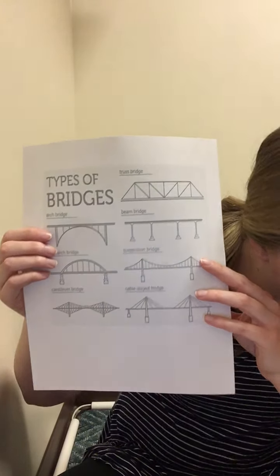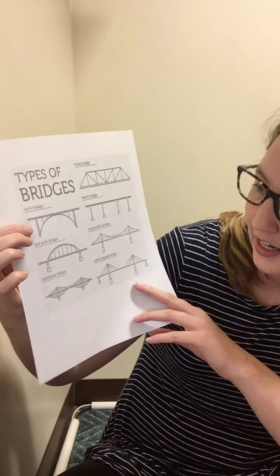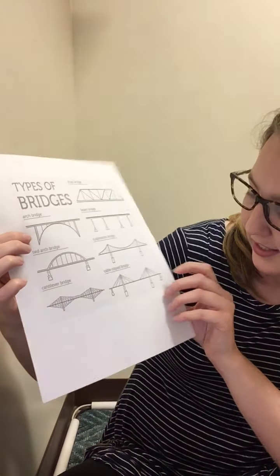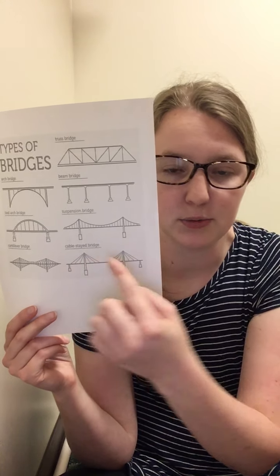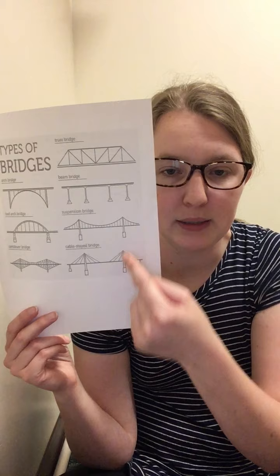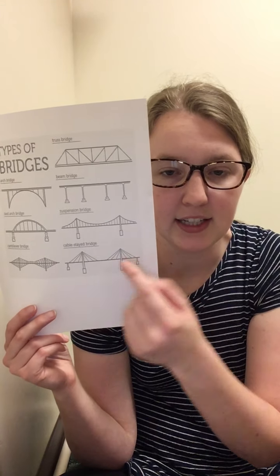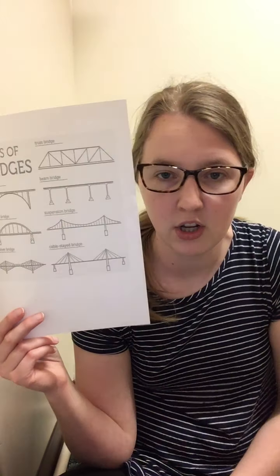And then there's a cable stayed bridge, which is this one right here. And this one has two spots where the cables help the beams to stay up and stay in place and help to hold up the bridge. So those are all different kinds of bridges.